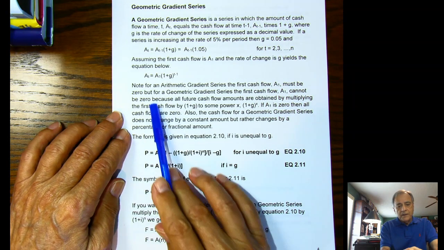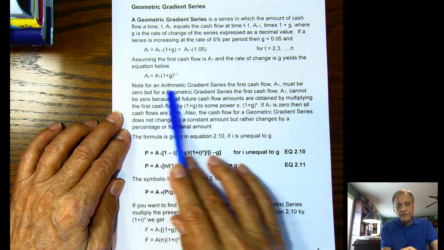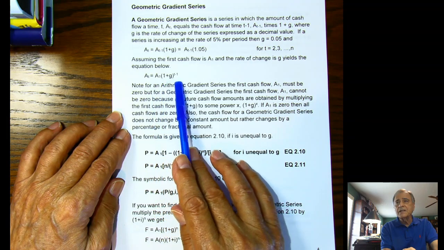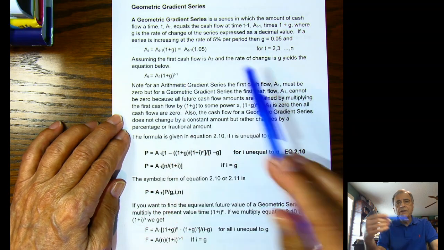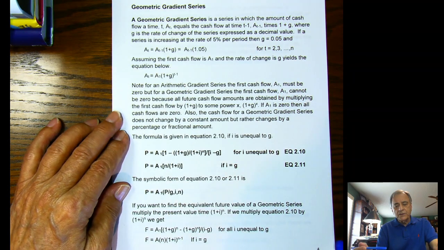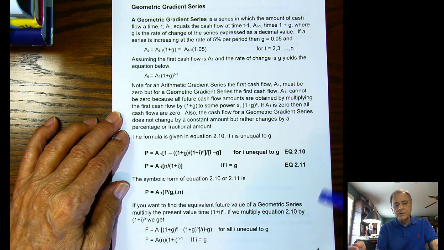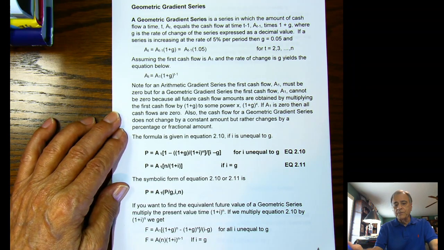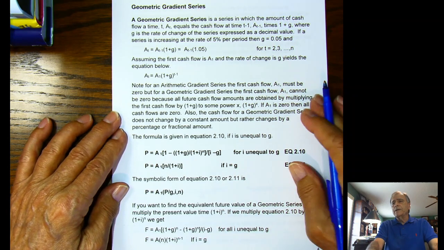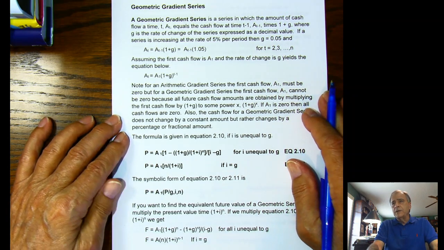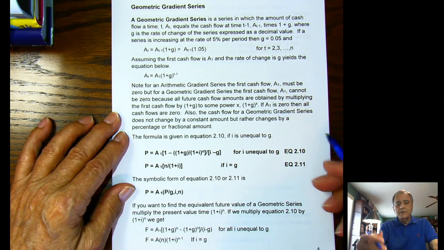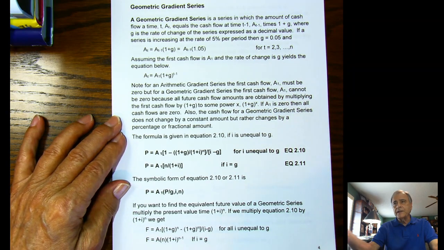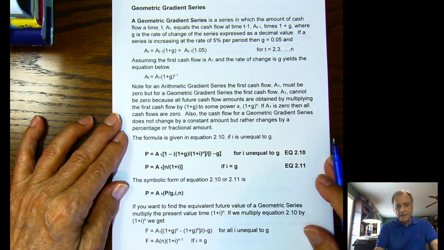So the general formula for the tth term is a sub 1 times (1 plus g) to the t minus 1, because the first term in the series is a1, so it's not taken to any power. It's to the zero power, so the second term would be to the 1 power, and so on, so that the nth term would be to the n minus 1 power.